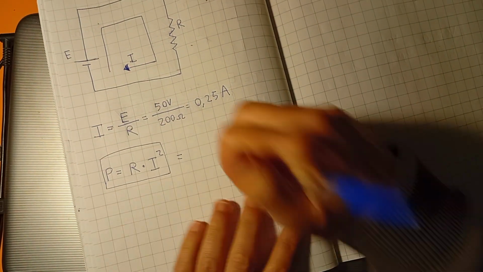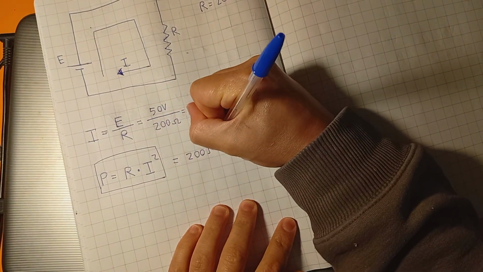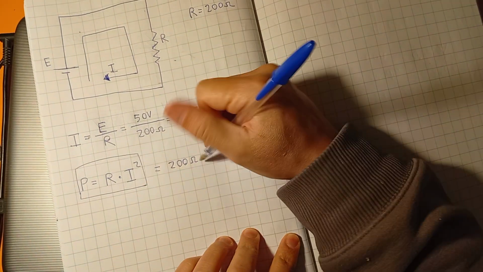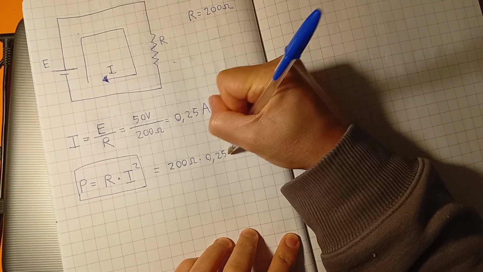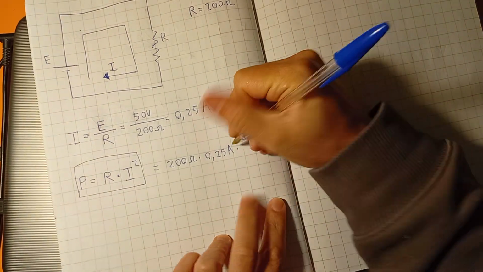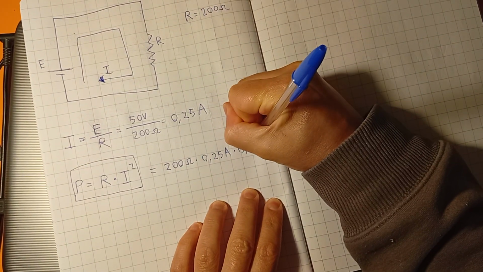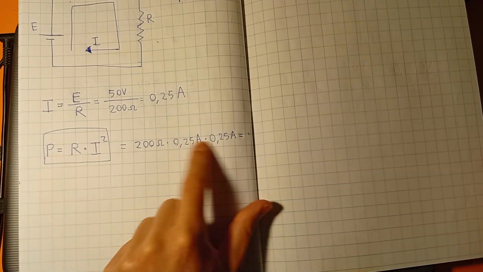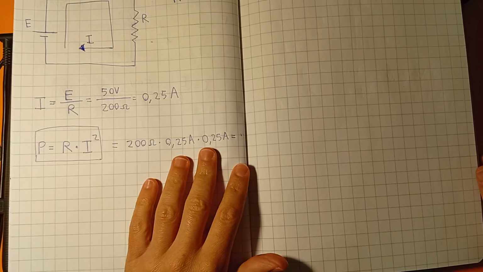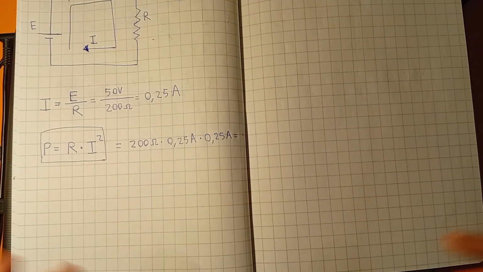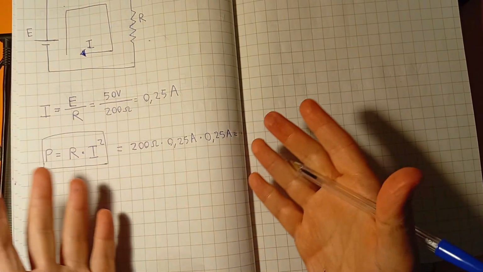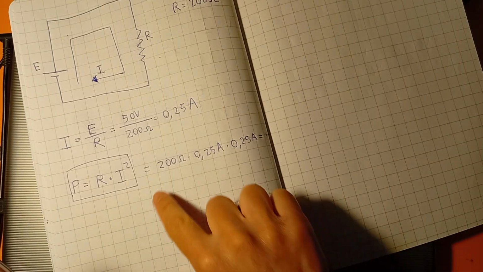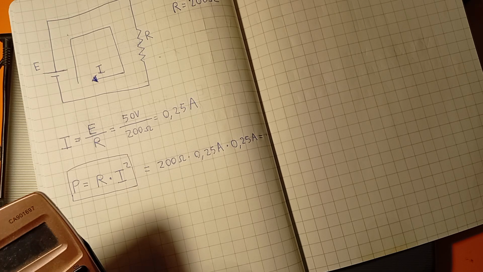So the resistance value is 200 ohms, then multiplied by squared current. This is the value of current, so 0.25 amperes, and again 0.25 amperes. Resistance multiplied by squared current. Okay, it's not two times, it's squared, but this way. Now let's calculate this.